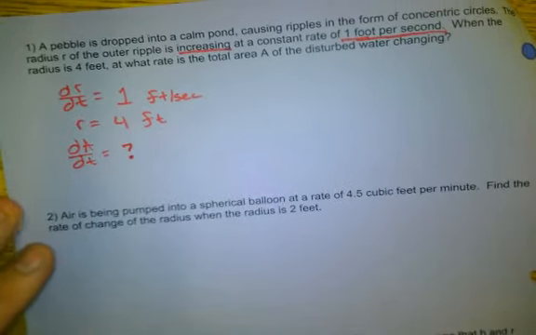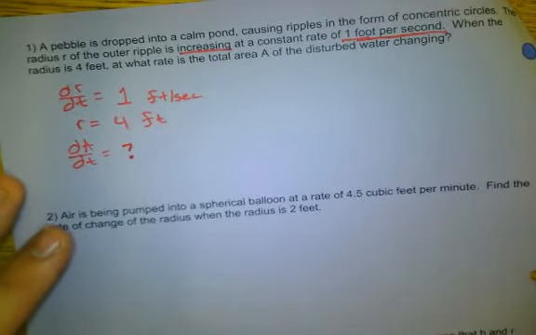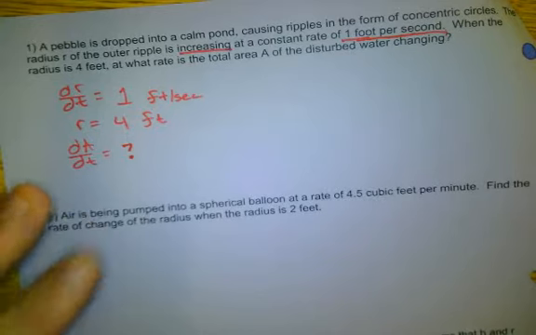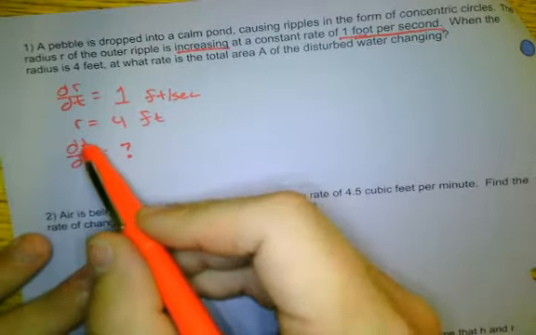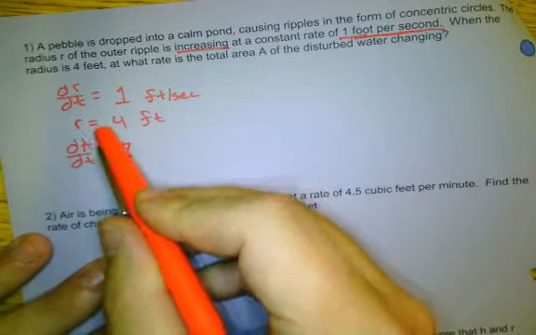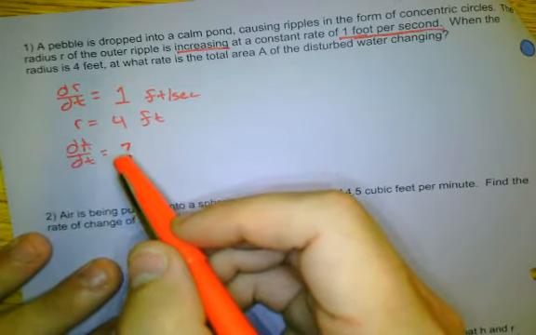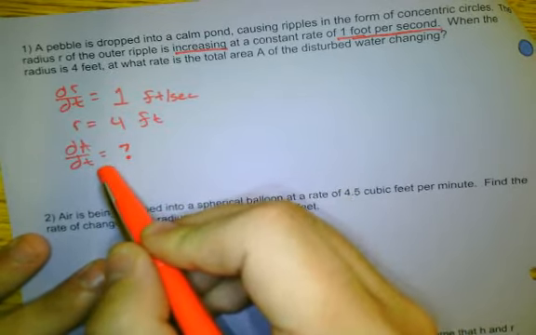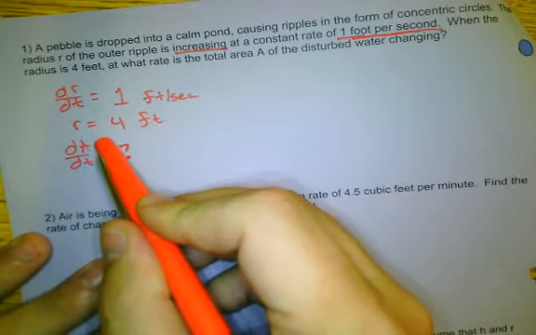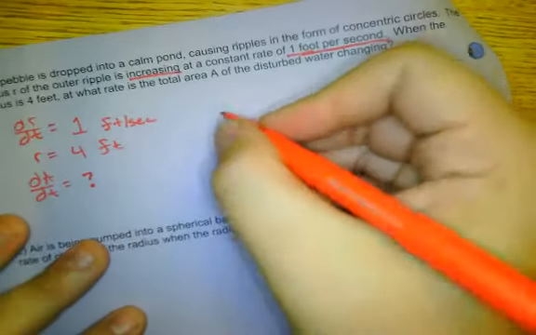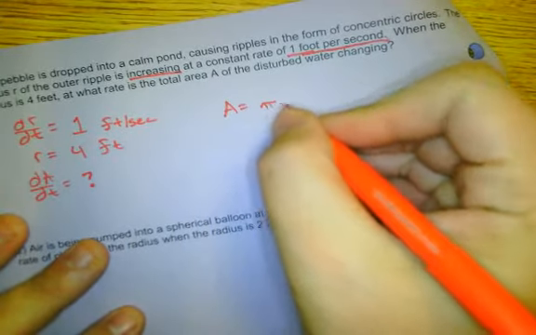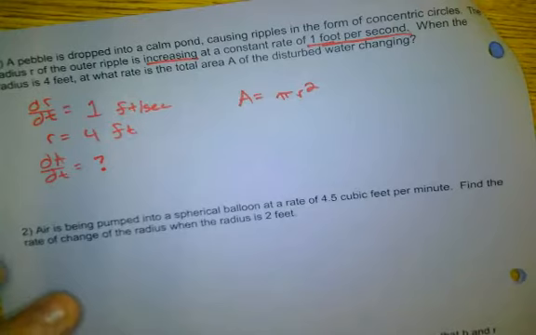Okay. Sometimes we need helper equations for these. Sometimes they're very straightforward. This is a very straightforward one. So we need to think of a formula that somehow relates an area with a radius. What formula do we know that involves an area and a radius? Area equals pi r squared.